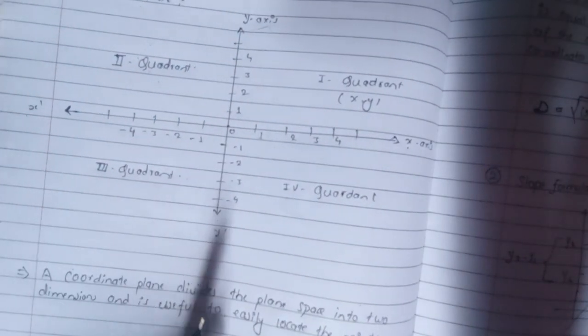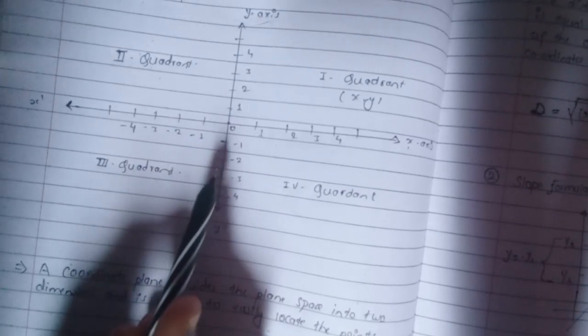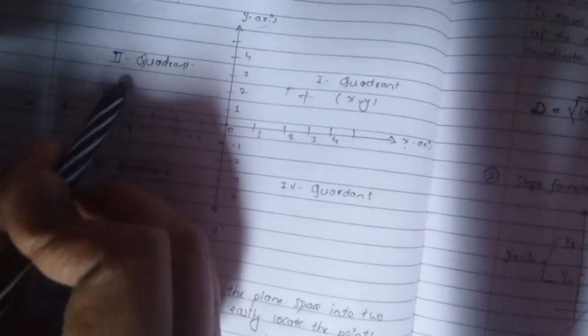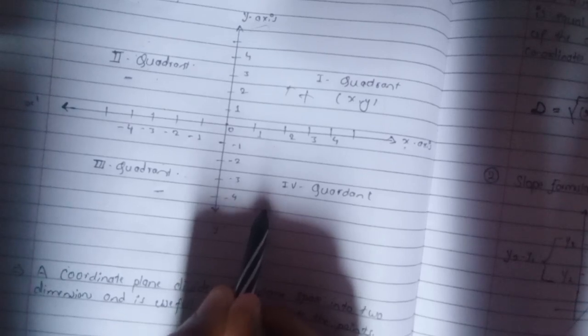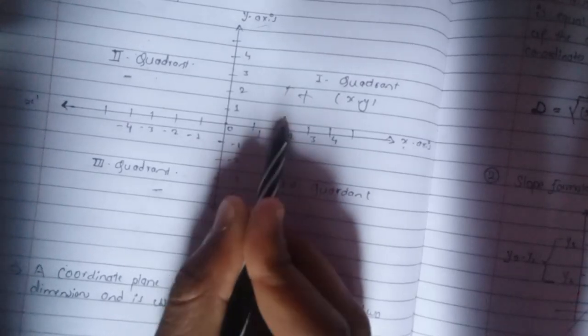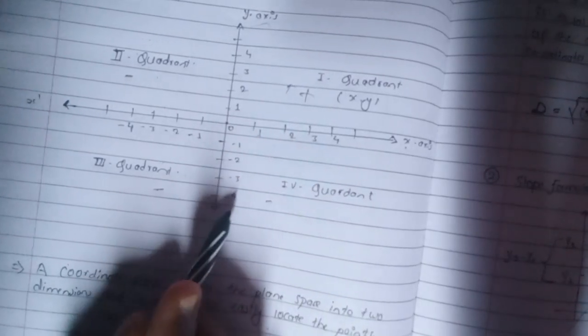You should learn what is in this figure. This is the positive side. This is negative, and this is also negative, and this is also negative. But its upper side is positive.